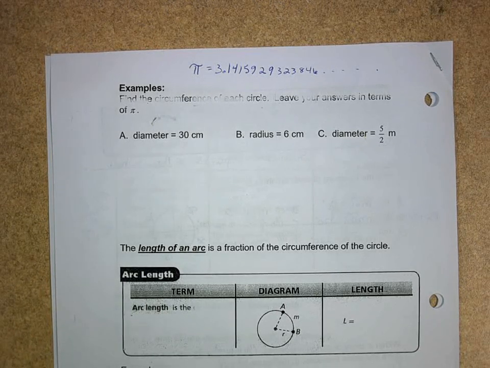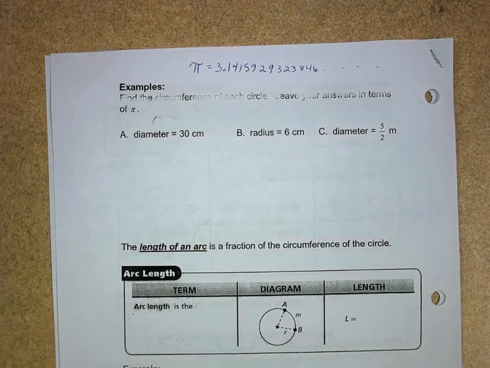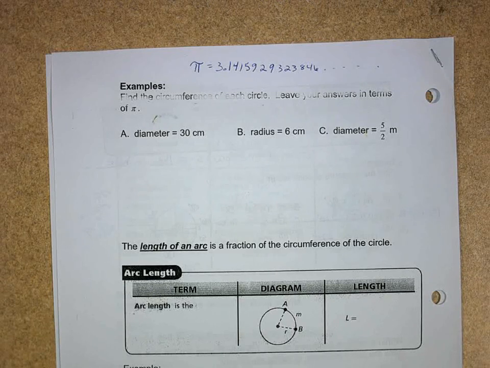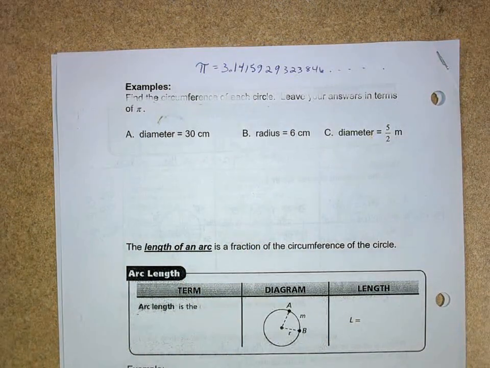It's an infinite number. Transcendental number is the right word to say, because it goes without an end. They can't find an end. So how far do I go as approximate? Well, I don't know. So instead, we're just going to use that symbol for pi instead.